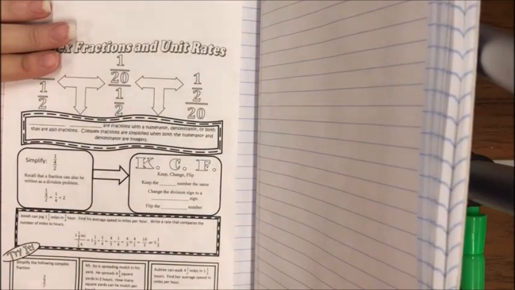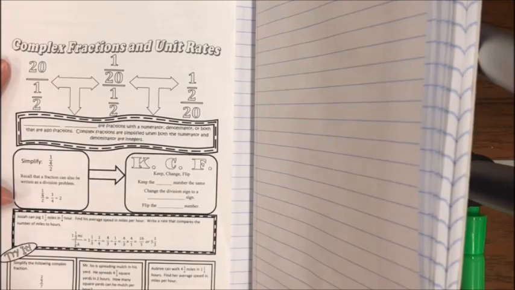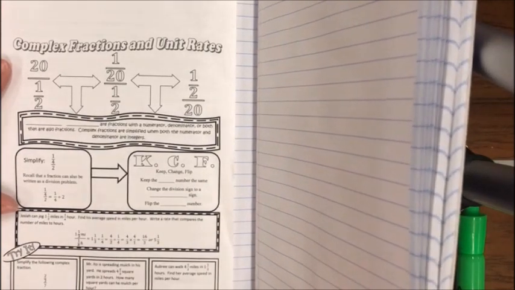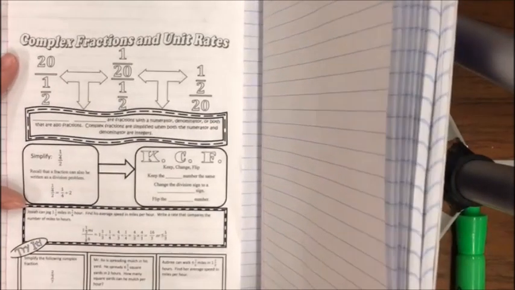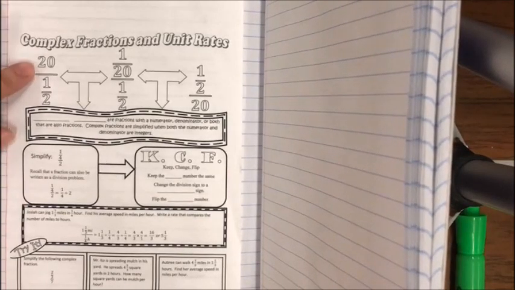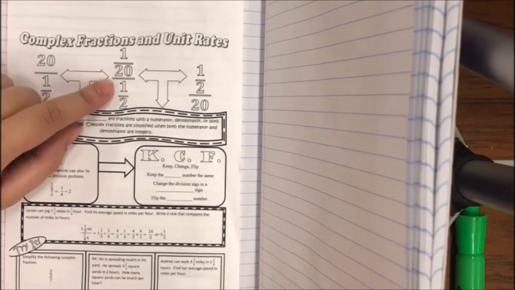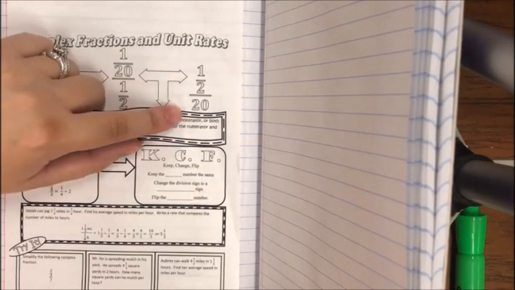So basically all a complex fraction is we've taken it and added more division bars, okay? We remember that a fraction bar is the same thing as a division bar. It means the exact same thing. So fractions and division bars are the same. Okay, so I have a couple examples of what complex fractions look like. So this is 20 over 1/2. My next one is 1/20 over 1/2. And my third example is 1/2 over 20.